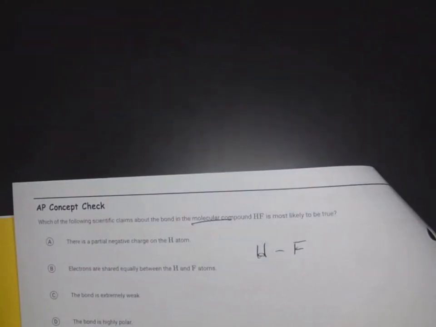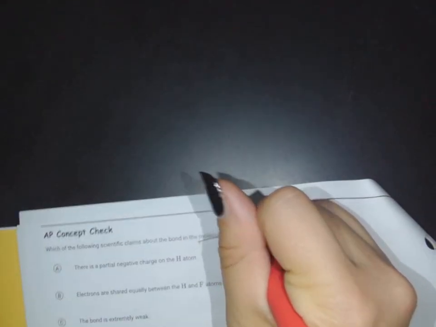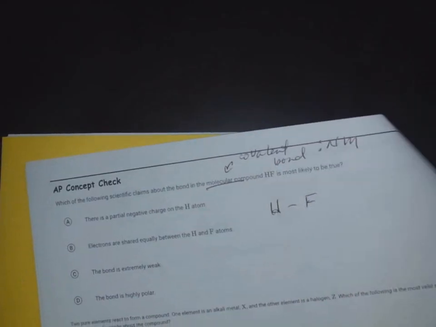Okay, first thing. We reserve the name molecule for covalently bonded things. This means that molecules happen between non-metal atoms.